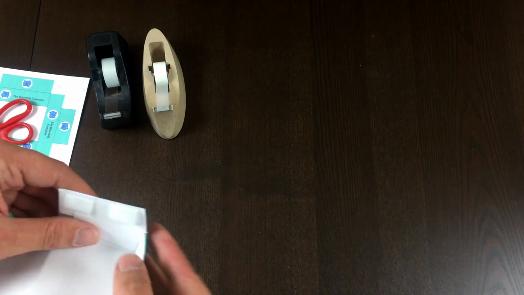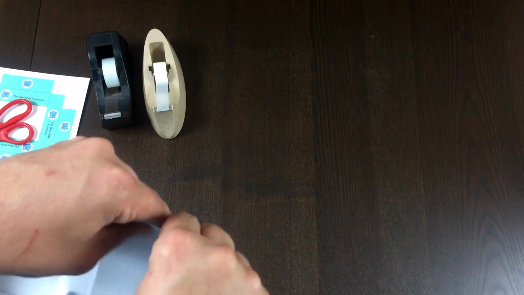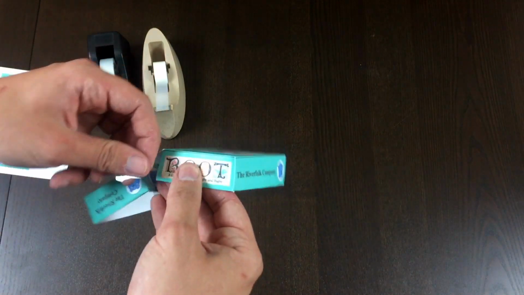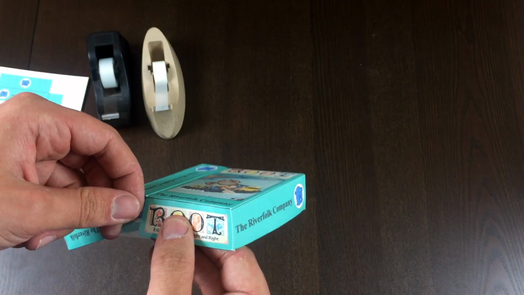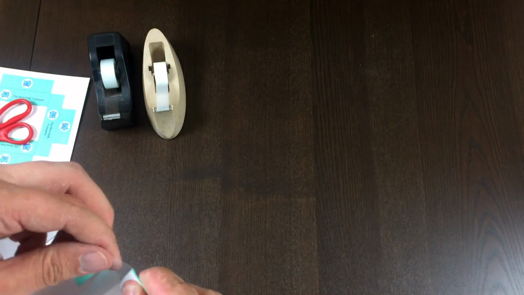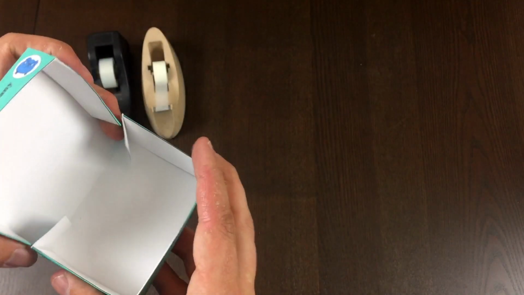Bring that up and over, like that. And if you're crazy like me, a piece of the transparent tape just right there on the edge, pinch it and pull it tight, just like that. Okay, we've got our box now.